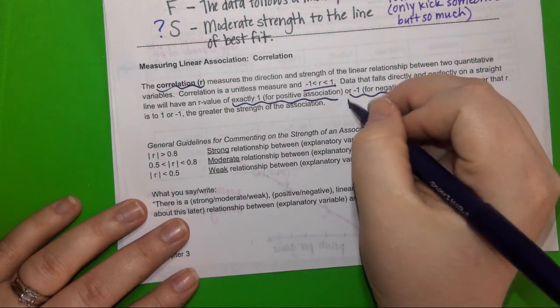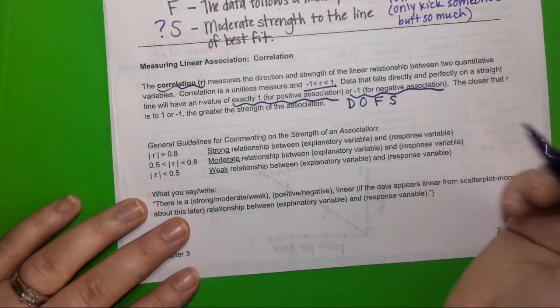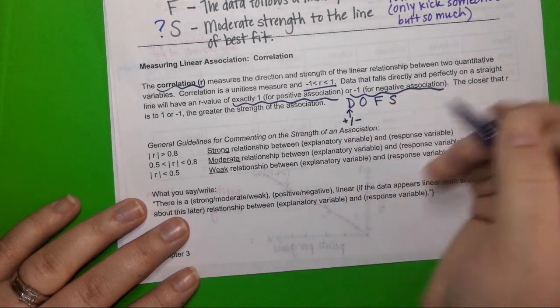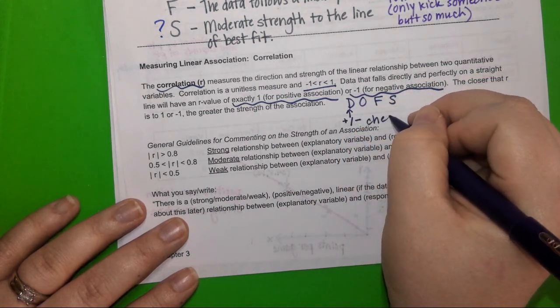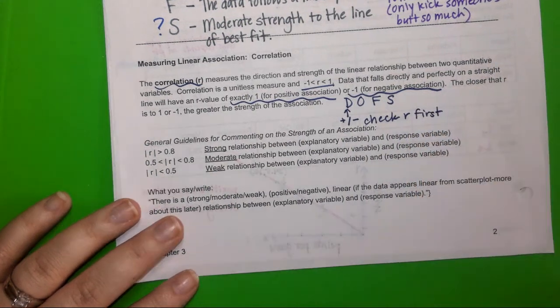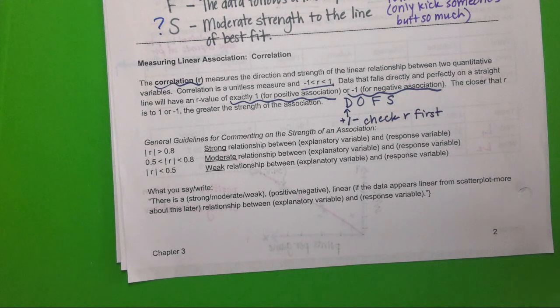So back to when you did DOFS, and you were claiming that it was either positive or negative, you better check that R first. Because what's going to make Mackenzie look really stupid is if she says stuff has a negative association and then her R value is not a negative number.